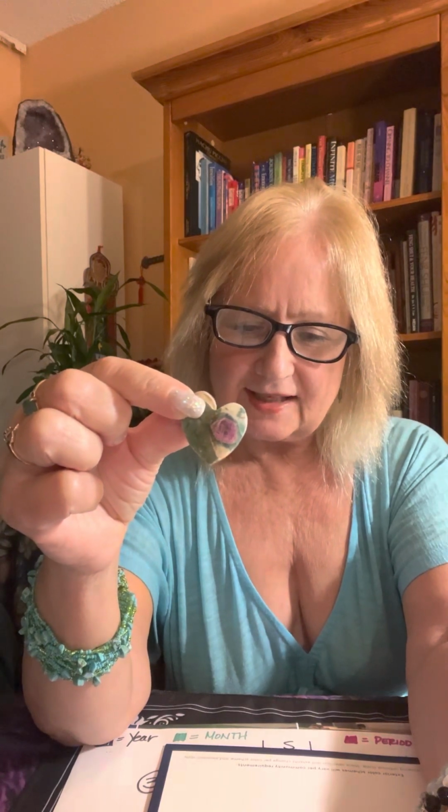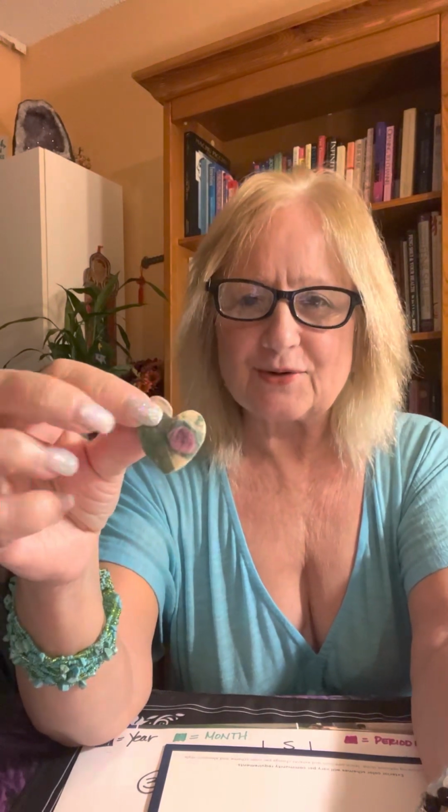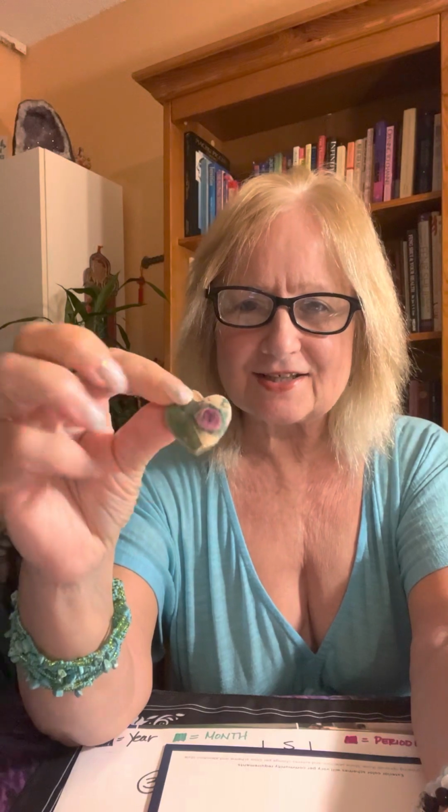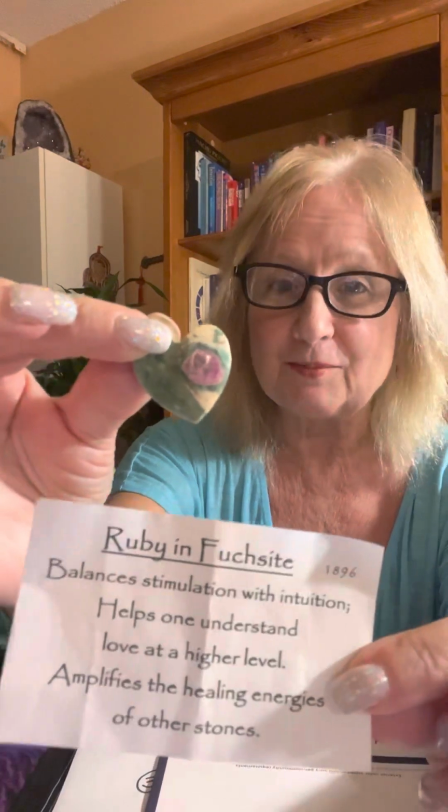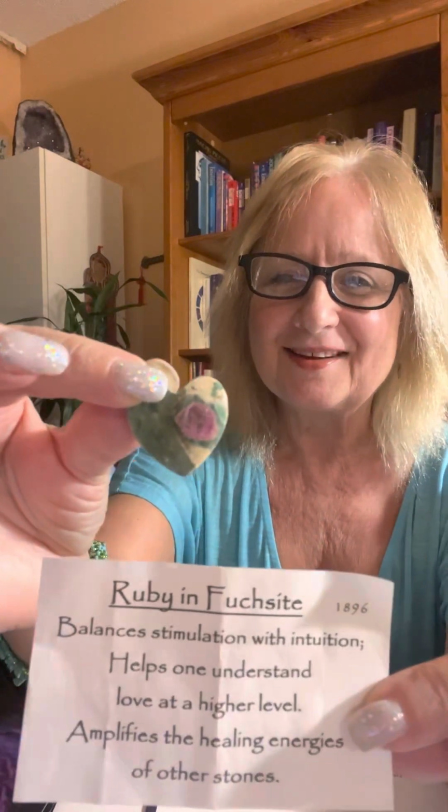It helps one understand love at a higher level. It amplifies the healing energies of other stones. I wanted to share it because we went through crystals last week and this one was so unique. There's a ruby inside that heart, which happens to be my birthstone.